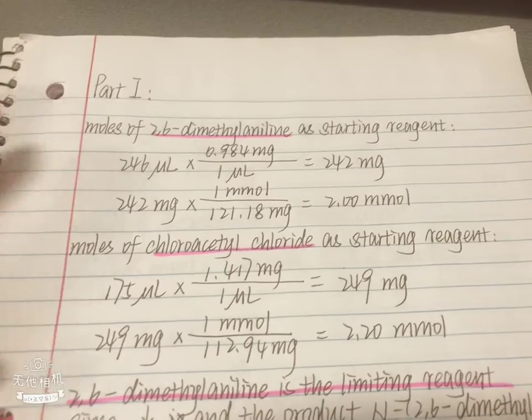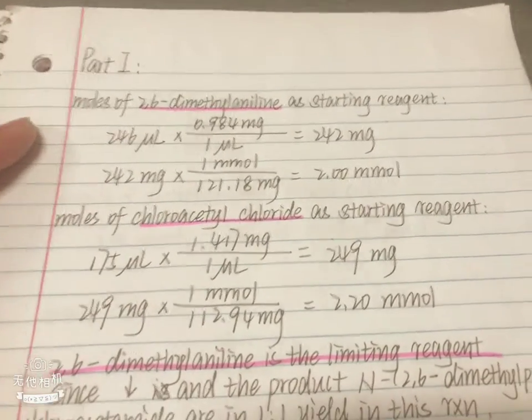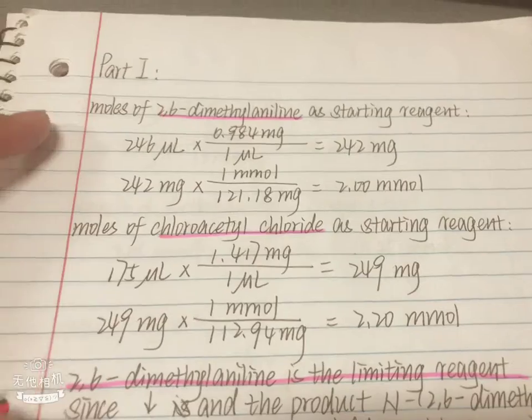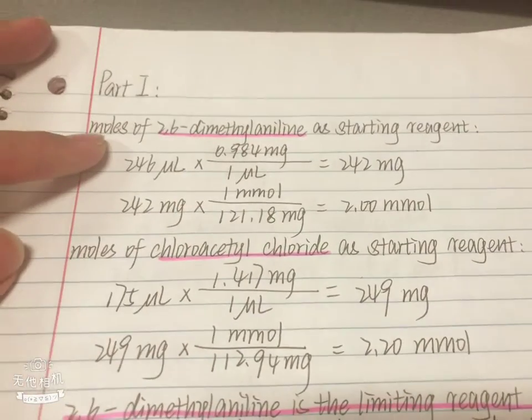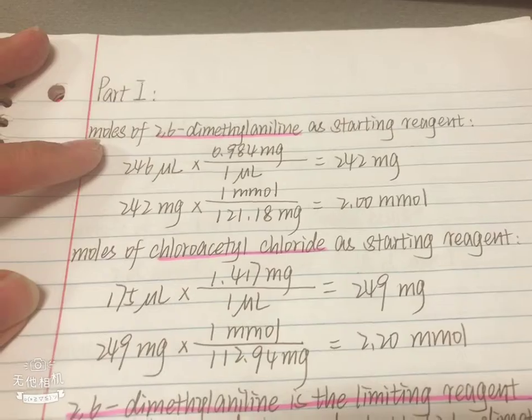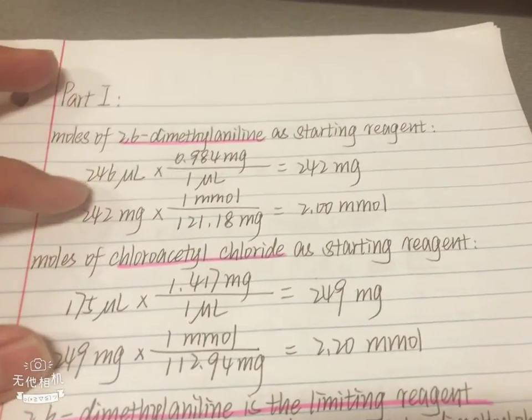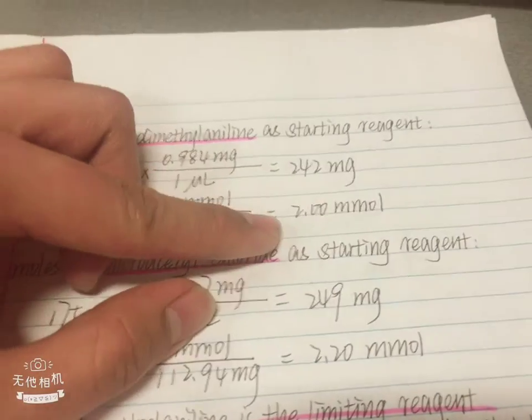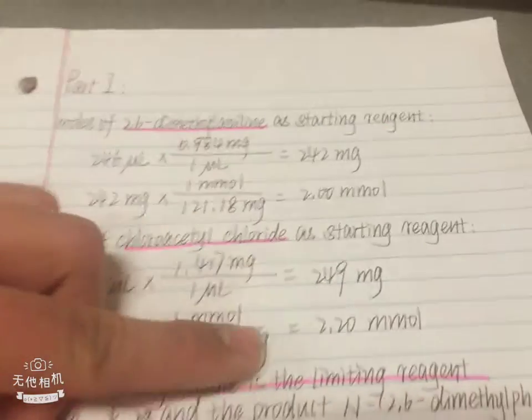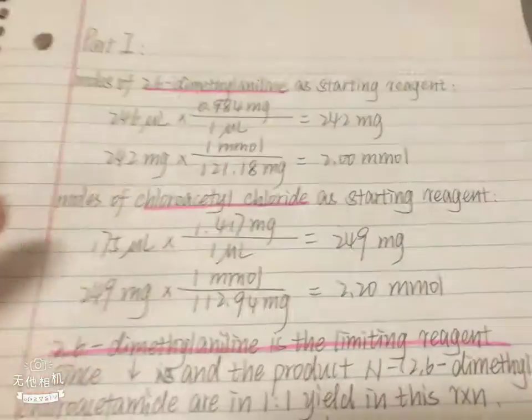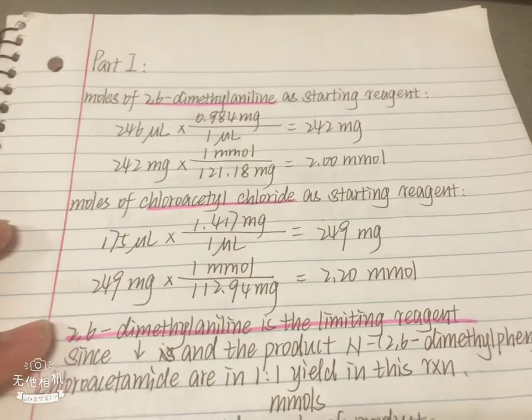Then I also measured 175 microliters of the chloroacetyl chloride, and so far we have collected all the starting materials. Before proceeding to the next step, I would like to determine the limiting reagent. We have two starting reagents, 2,6-dimethylaniline and chloroacetyl chloride. After calculation, I found the first one has a lower amount of millimoles compared to the 2.20 millimoles. So we can say the 2,6-dimethylaniline is the limiting reagent.